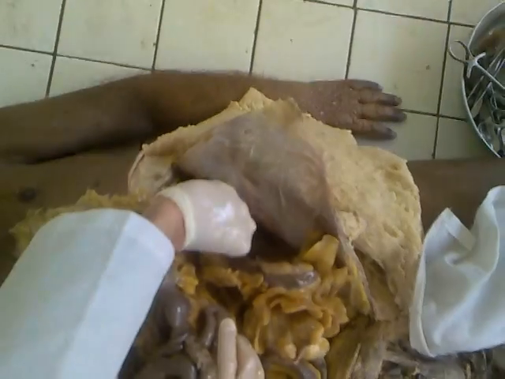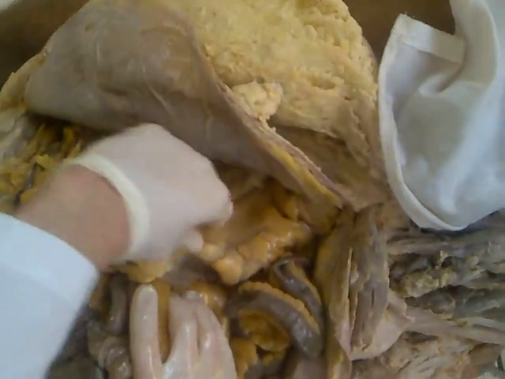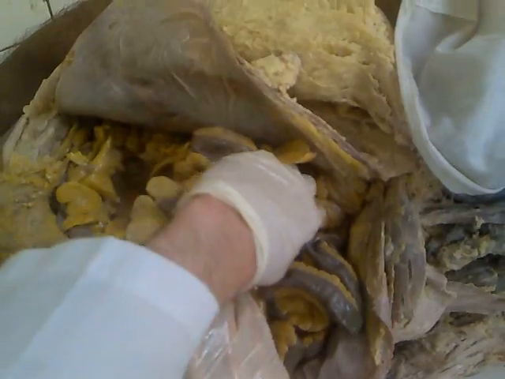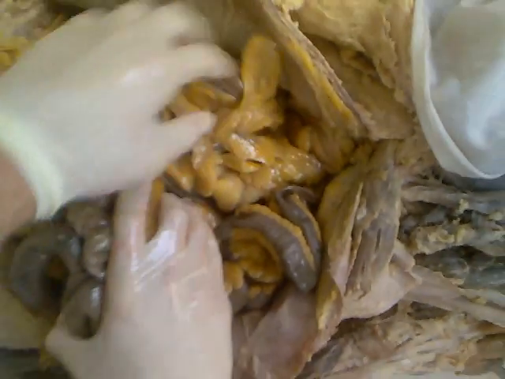This is the descending colon becoming the sigmoid colon, and the sigmoid colon turns down to become the rectum. Alright? It goes down to become the rectum. That's not our subject there.